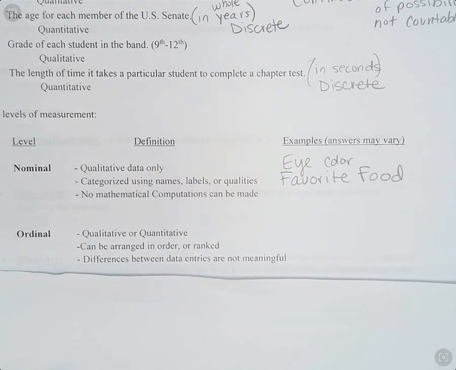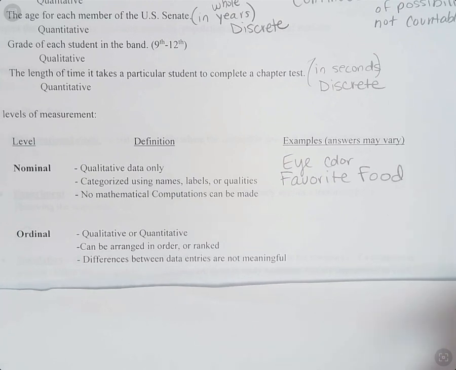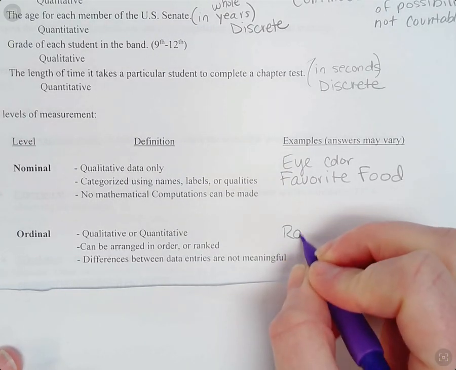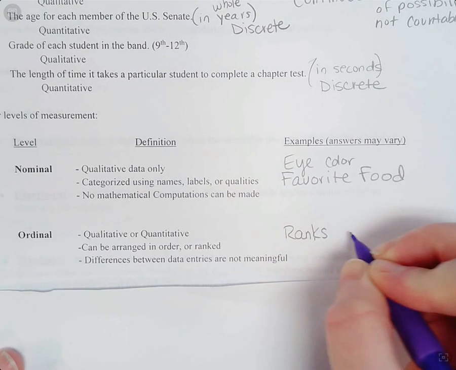You could rank the athletes with the most assists, rankings of basketball. But it says differences either can't be found or are meaningless, so we can't really do that. The one that's listed in the book is ranks of colleges.